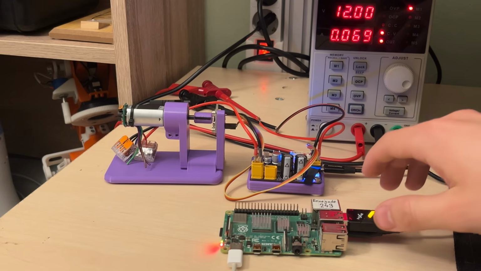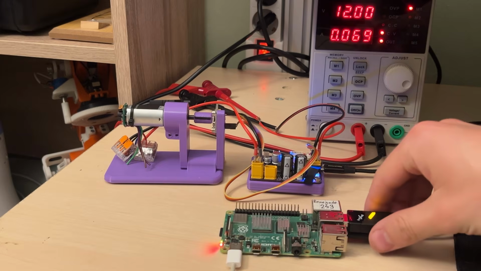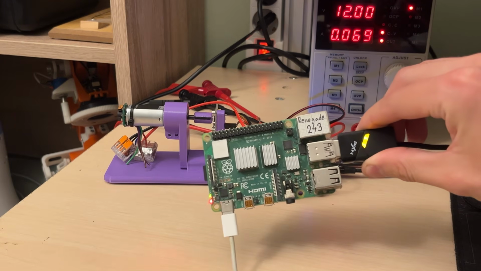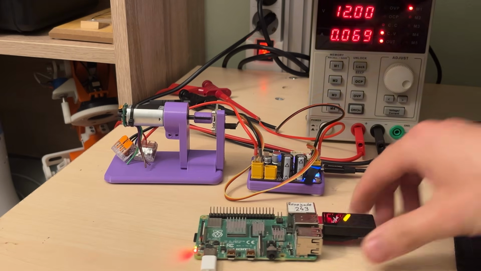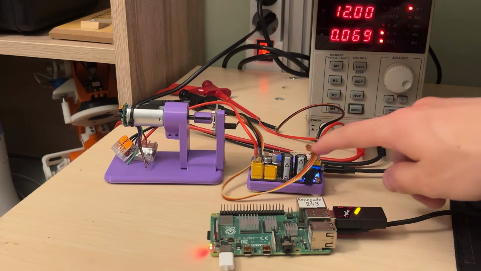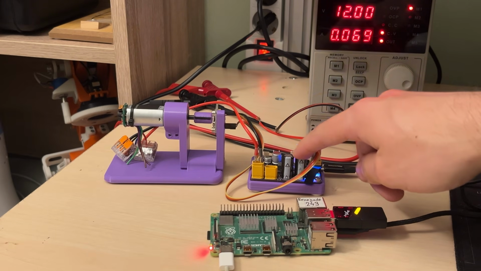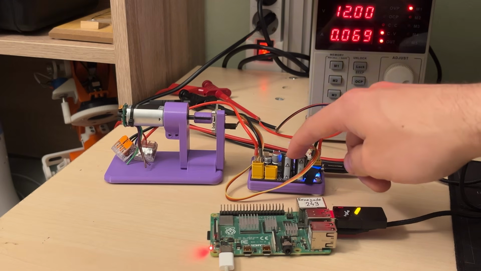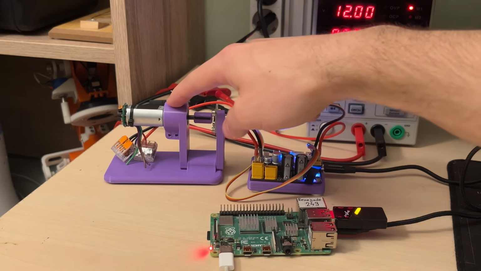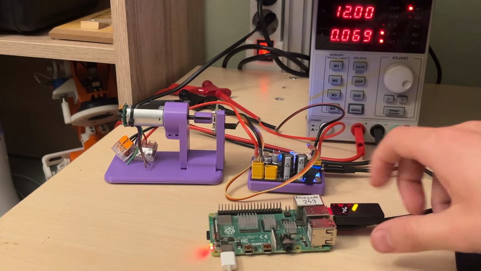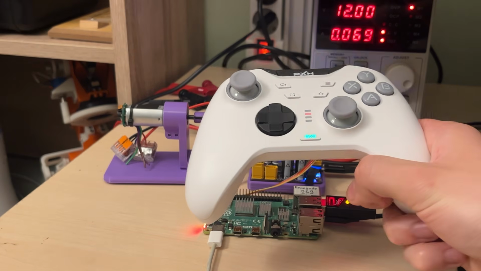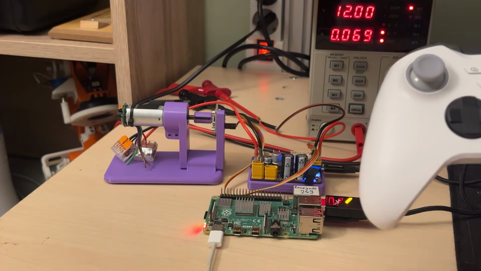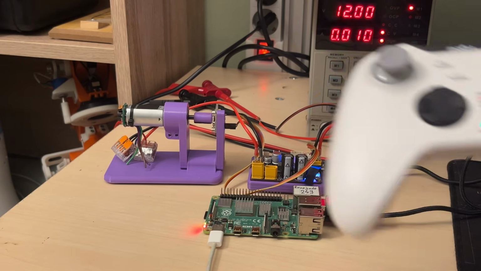Now that you know how ROS works, it's time to see it in practice, and I'm running ROS2 Humble on this Raspberry Pi 4B, and it's more than powerful enough. Here via USB cable I have connected the motor driver board that you've already seen in the PID and curve tuning videos, and also have this motor driver here. And this dongle is for this Xbox style joystick that we're gonna use to actually control this motor.